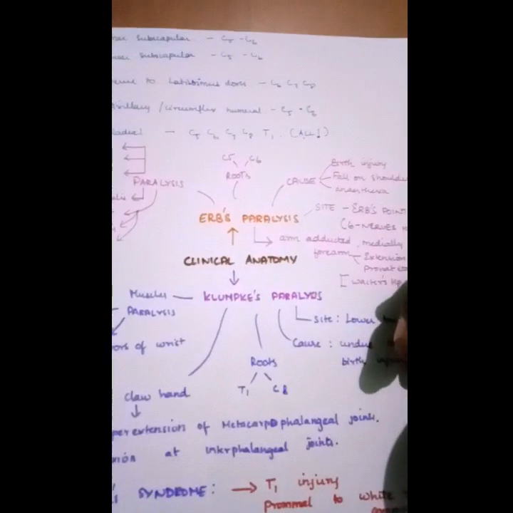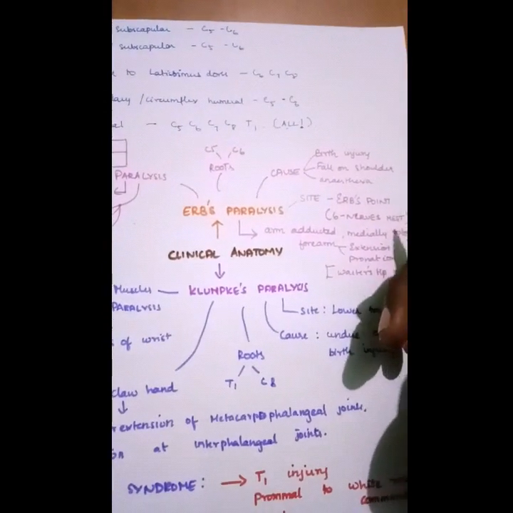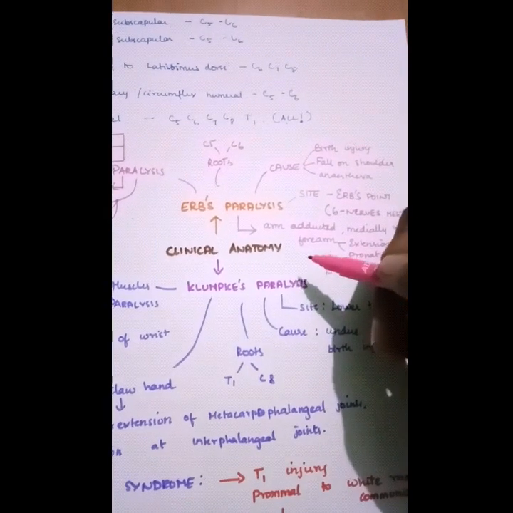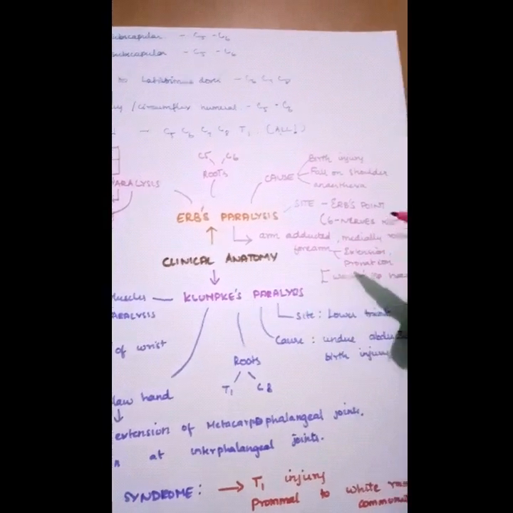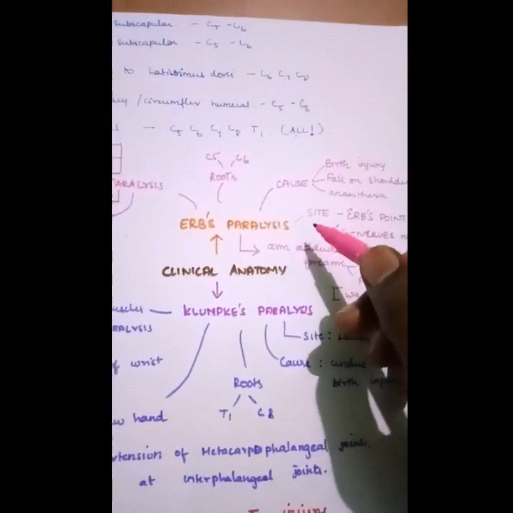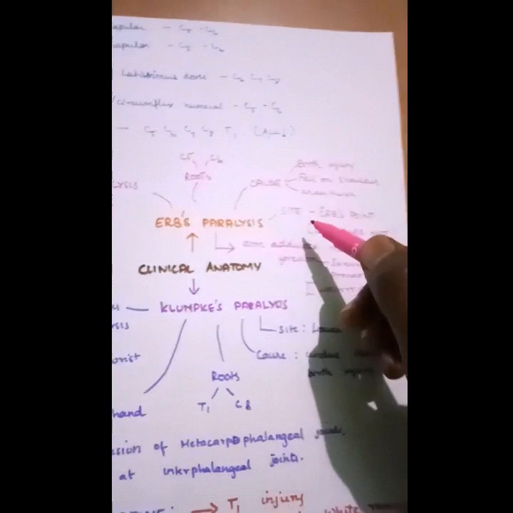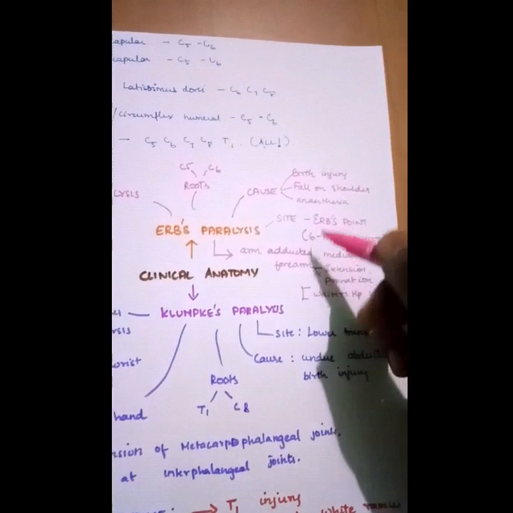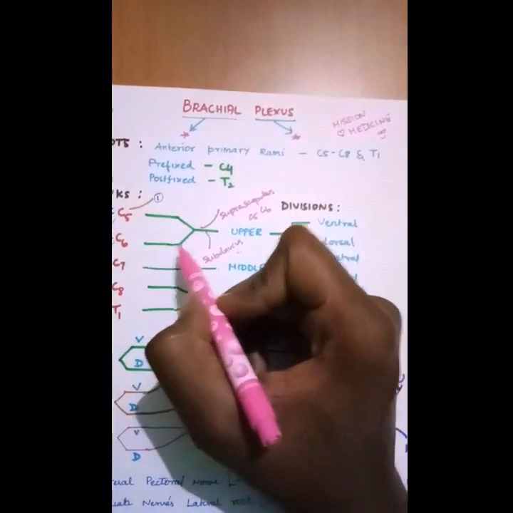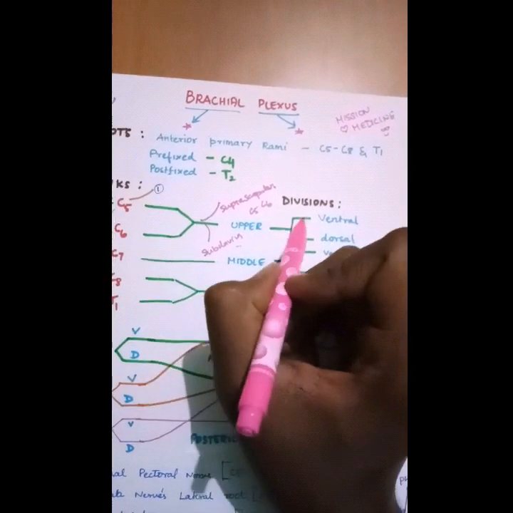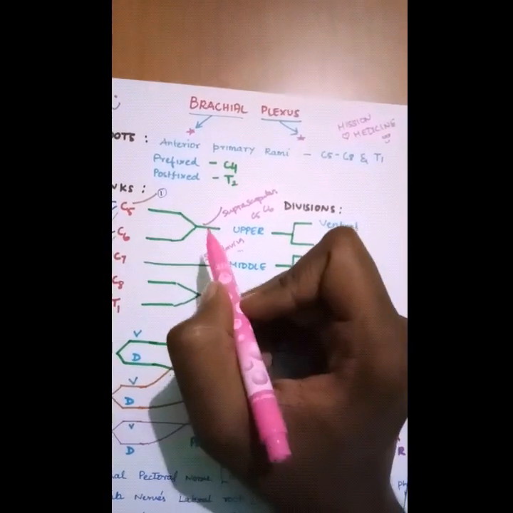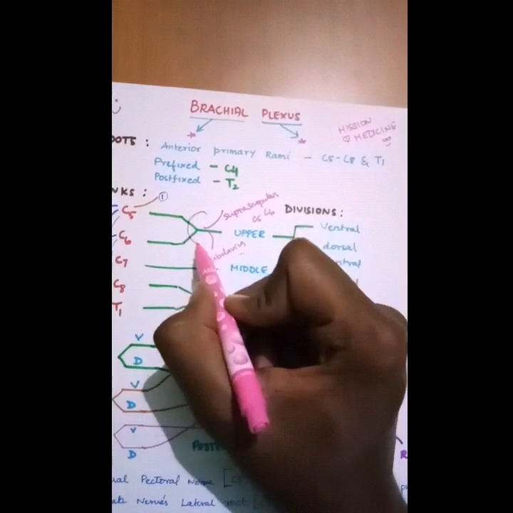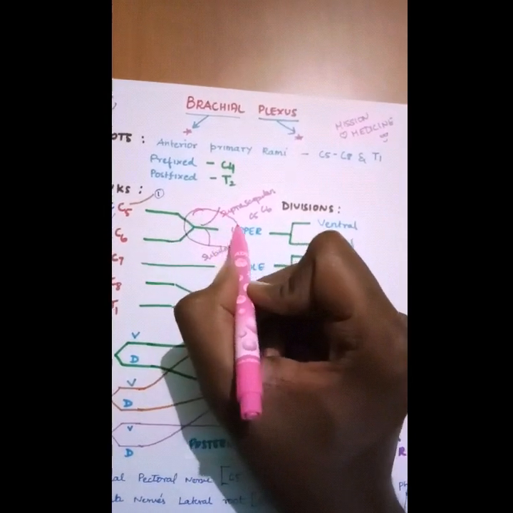Let's move on to the clinical anatomy cases. There are two important situations with regard to the brachial plexus injury. First is the Erb's paralysis. The site of injury is the Erb's point. This is the point where 6 nerves meet, that is 1, 2, 3 and 4, 5 and 6. This particular area is the Erb's point.